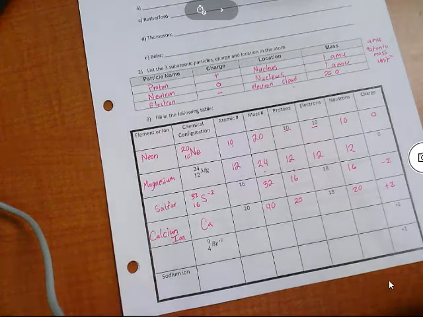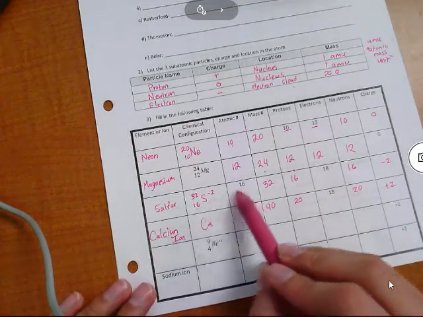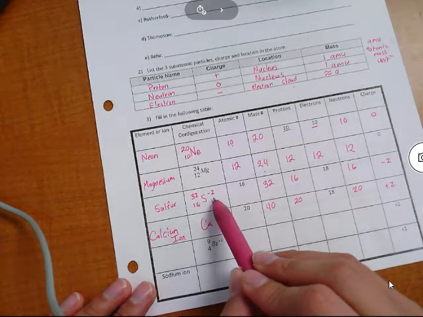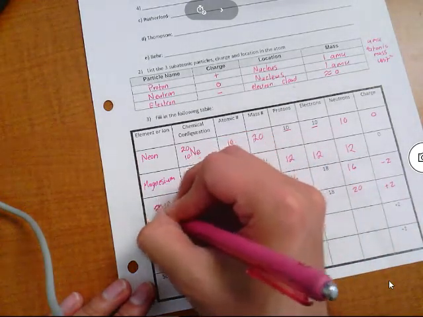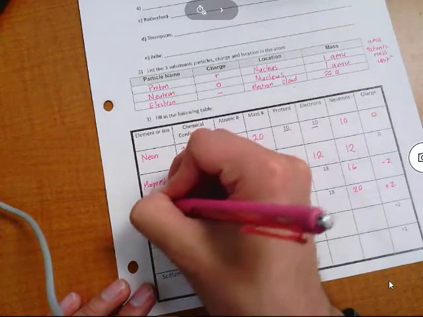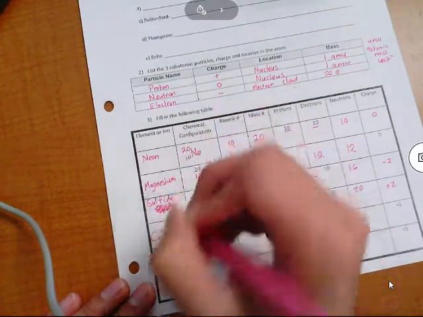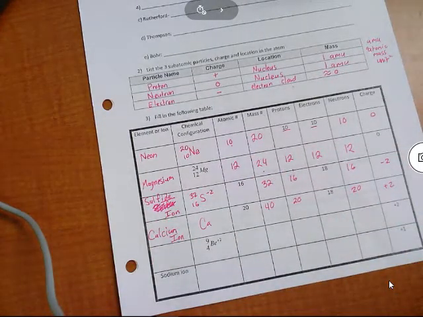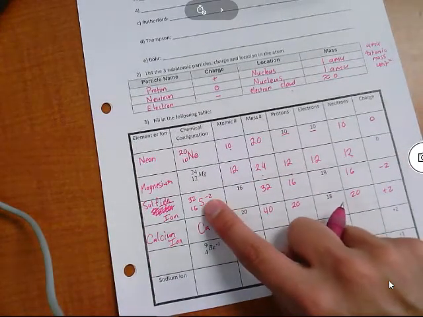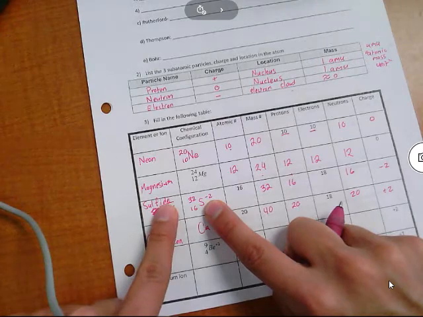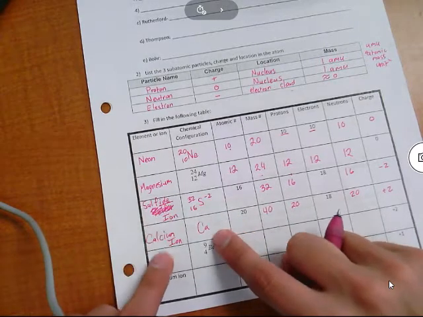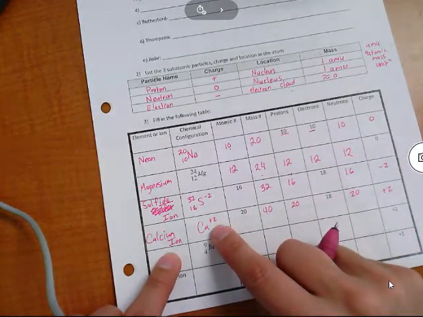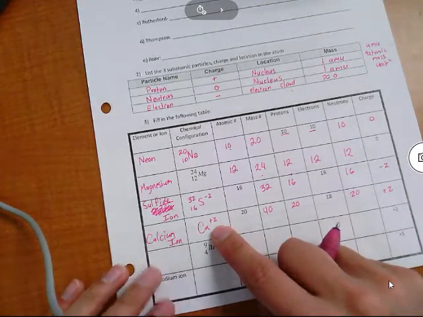And okay, I made a mistake. The name of this one is not sulfur because I have a charge. Since I have a charge, this is wrong. And this is called sulfide ion. I changed the ending because it has a negative charge. If it has a negative charge, then I change the ending to -ide. Whereas this one's going to have a +2 charge. Since this has a +2 charge, it is just calcium ion.